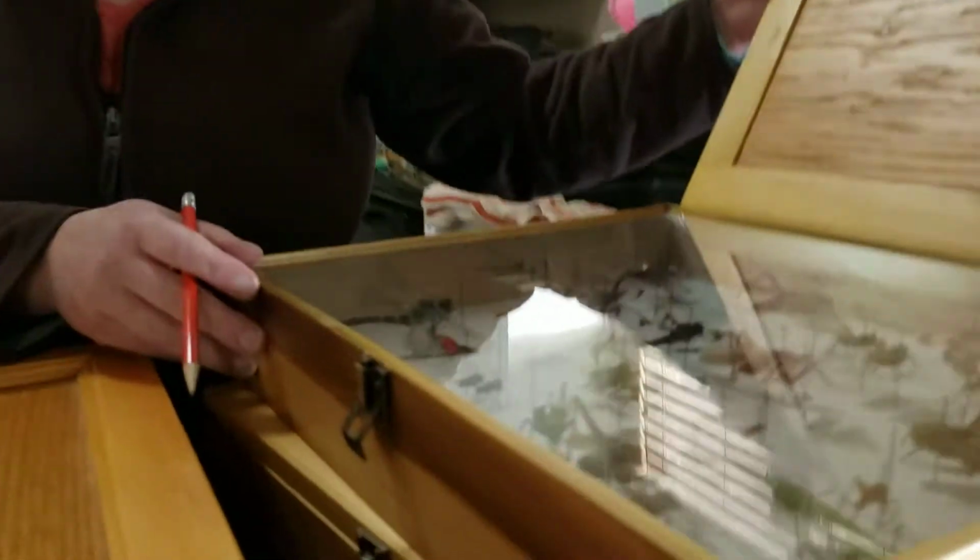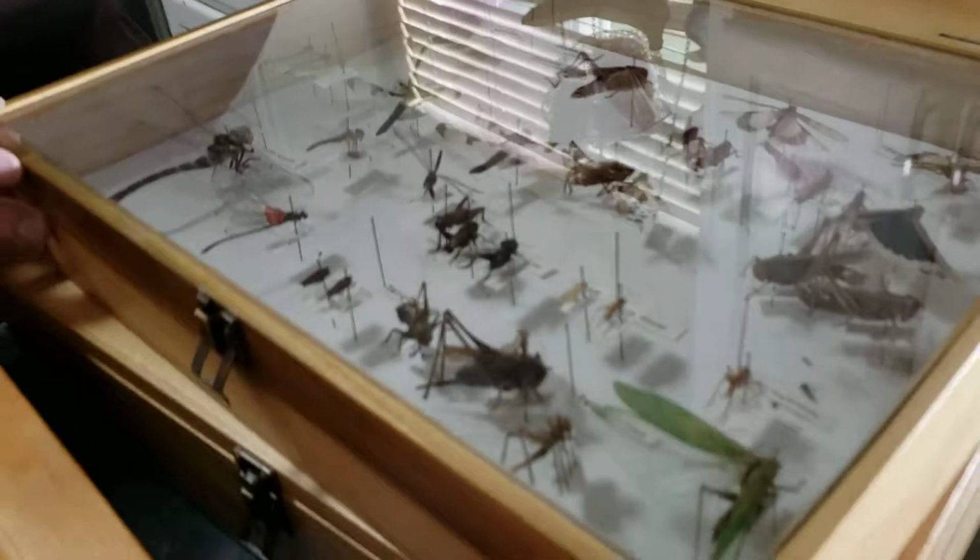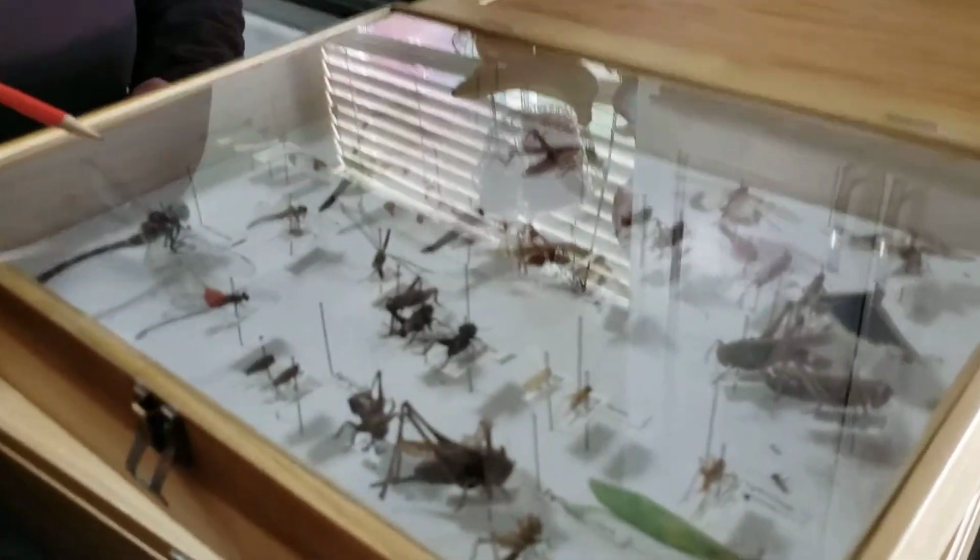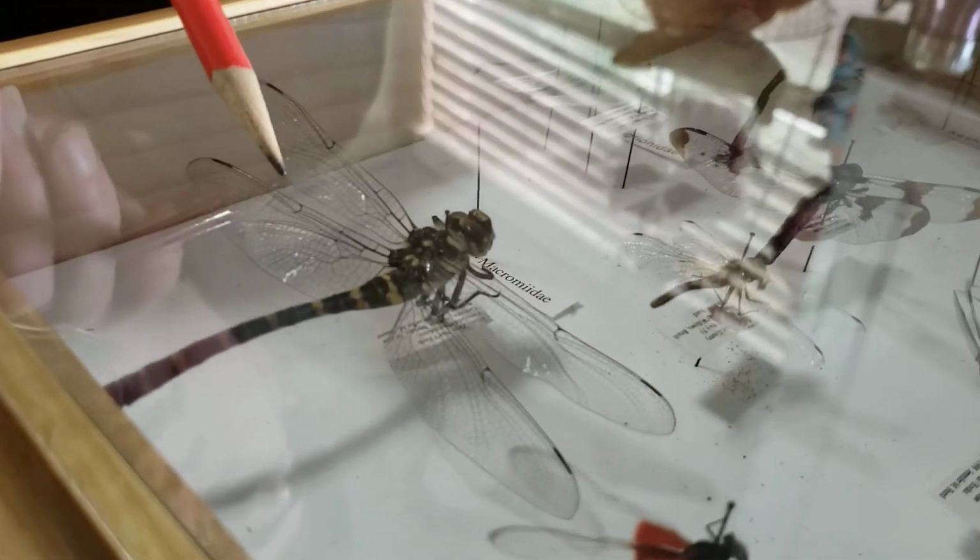Which one do you want to look at first? We have dragonflies, and this dragonfly very clearly has a head, a thorax, and an abdomen, 6 legs, and 2 pairs of wings.